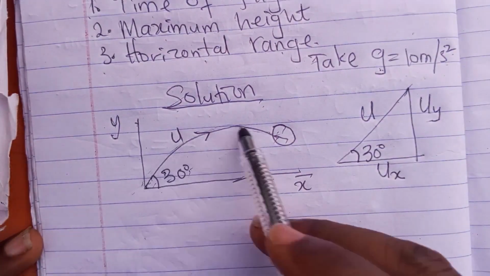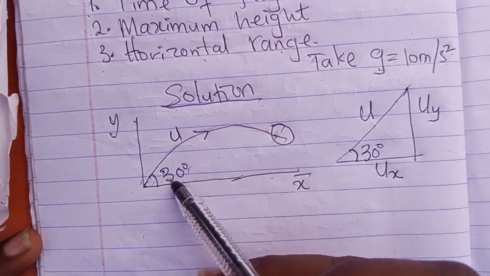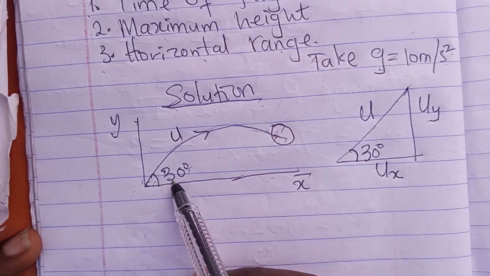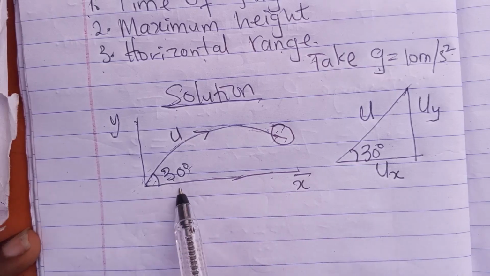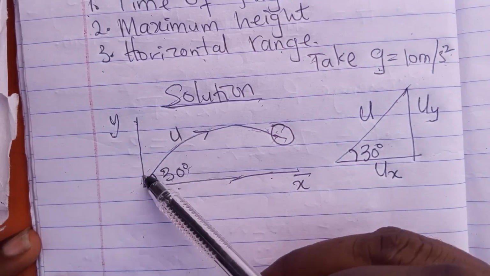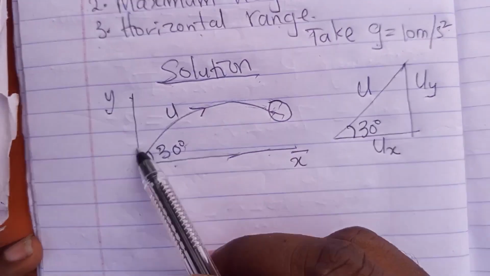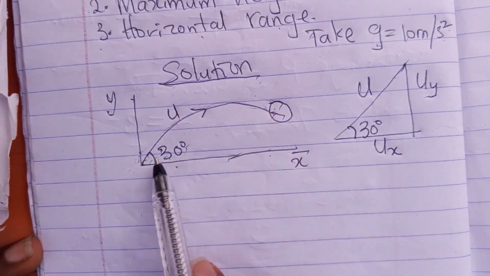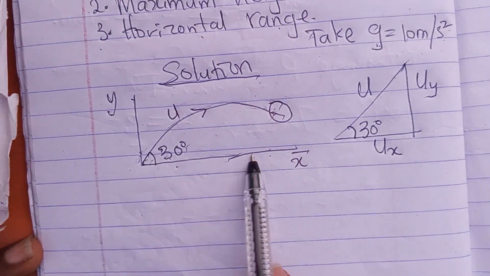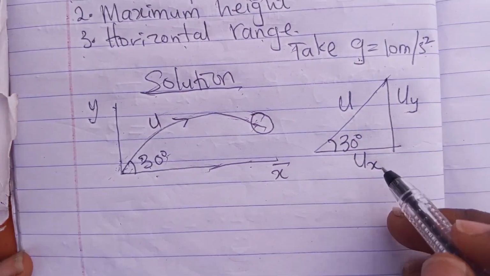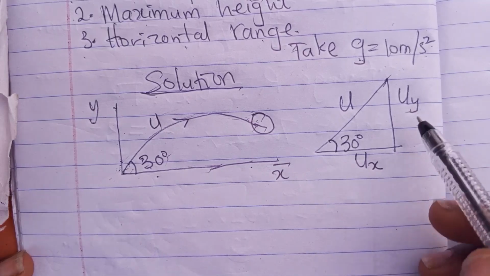So the horizontal velocity is constant, but the vertical velocity changes because the force is only vertical. Here there's no force.